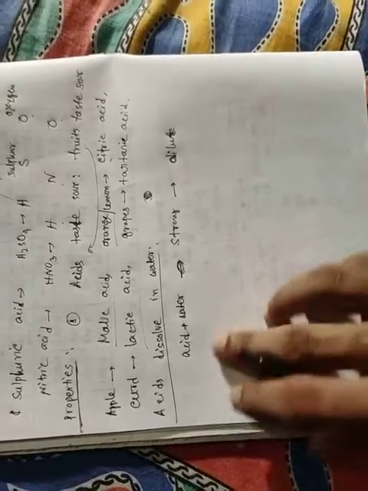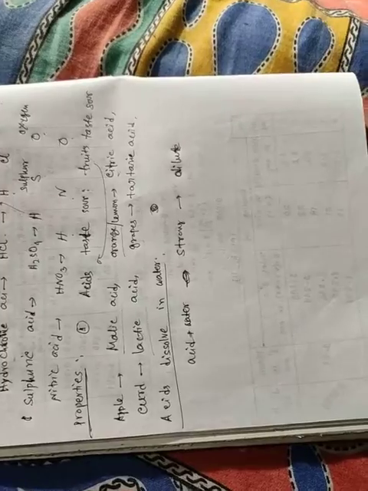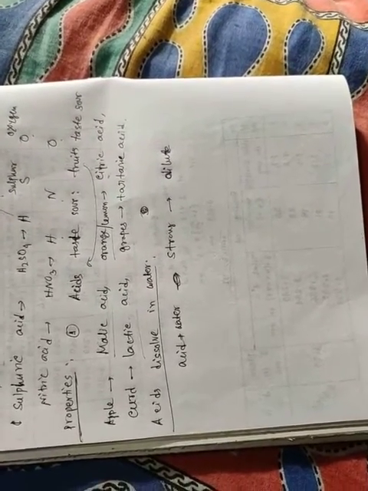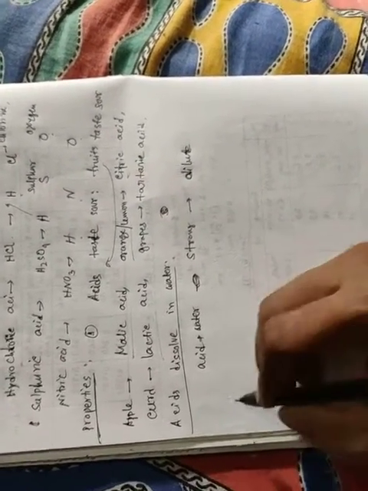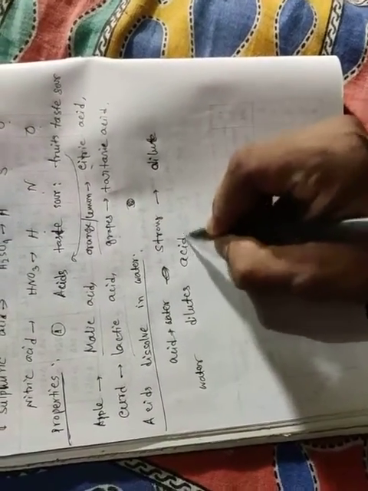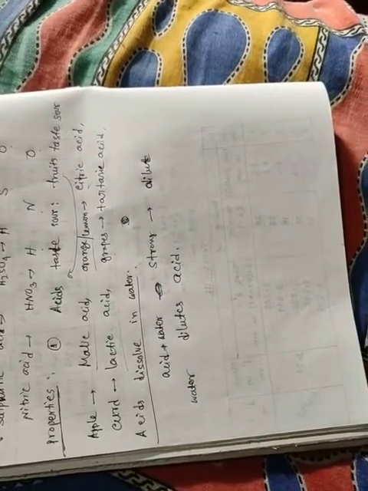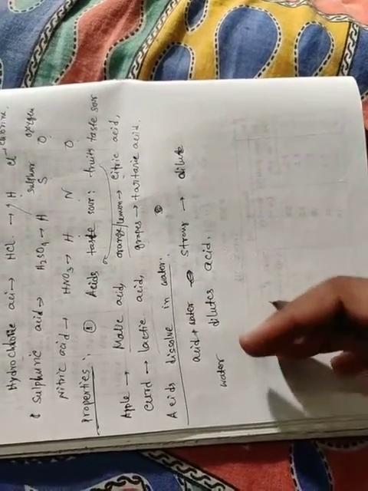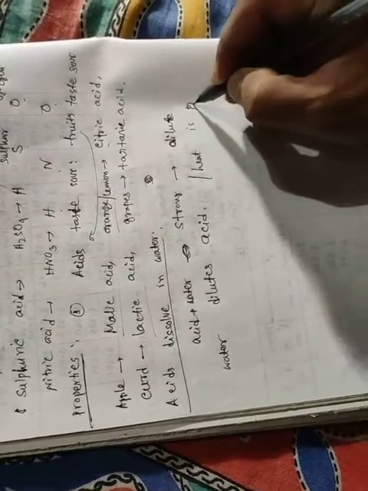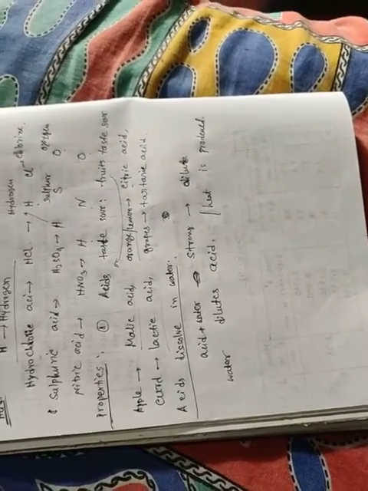So when acid is mixed with water, the strong acid becomes dilute. That means water dilutes acid. Clear? And if acid and water are mixed, then heat is produced. Remember, if acid is mixed with water, then heat is produced.